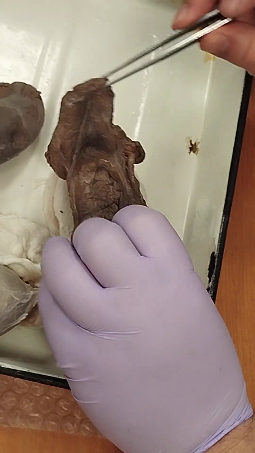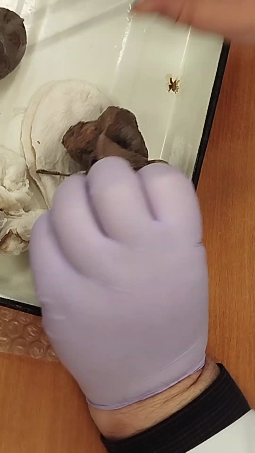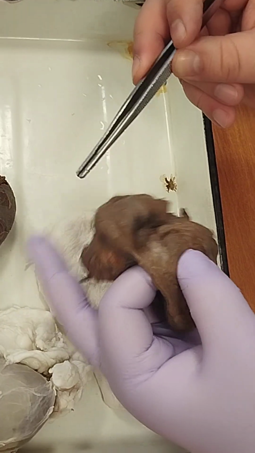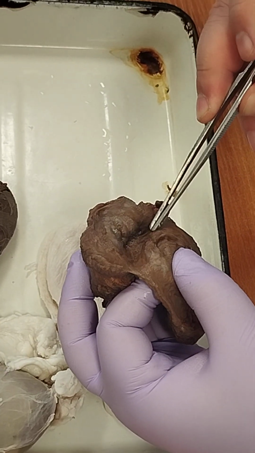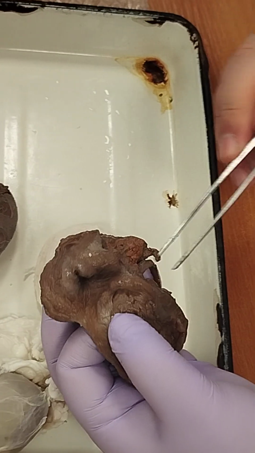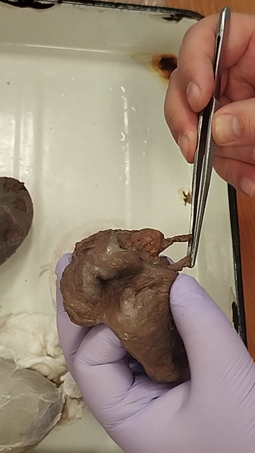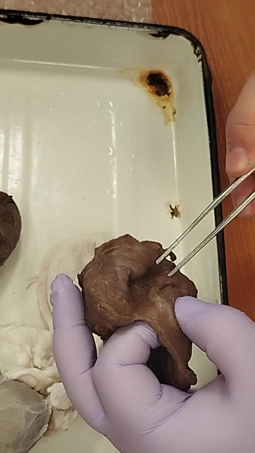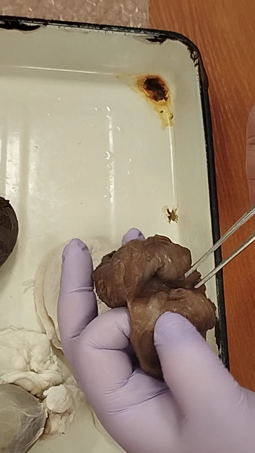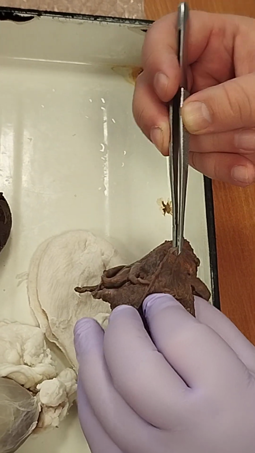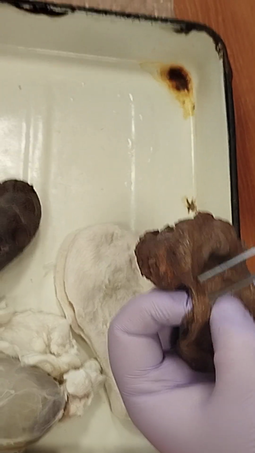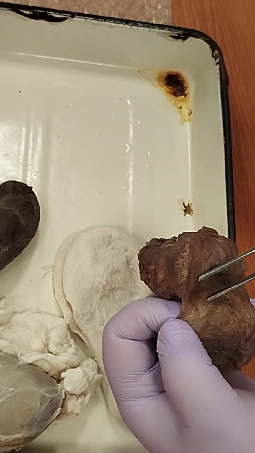This is the male urinary bladder. We also can see the triangle, trigonum vesicae, here, that is ostium urethrae internum. This is the right ureter, and here should be the opening, ostium ureteris, on the right side, and the same, this is the left ureter, and here is the opening of the left ureter.